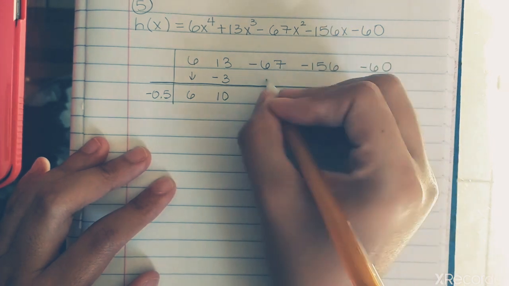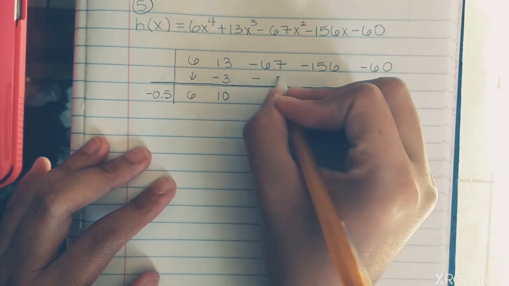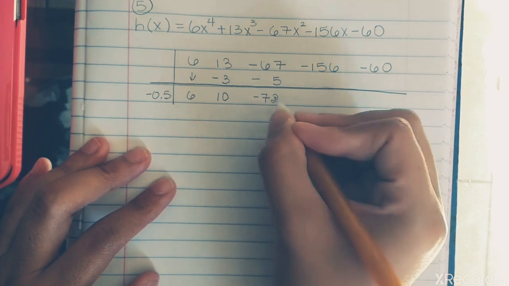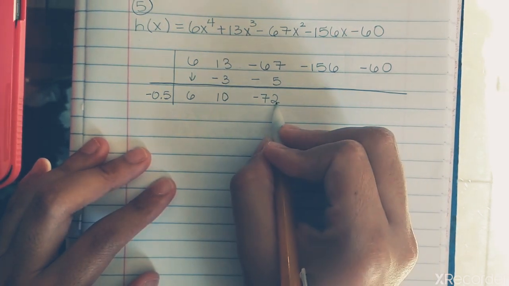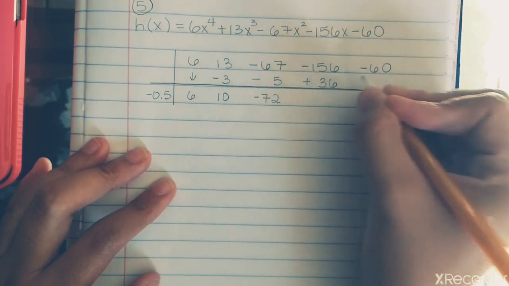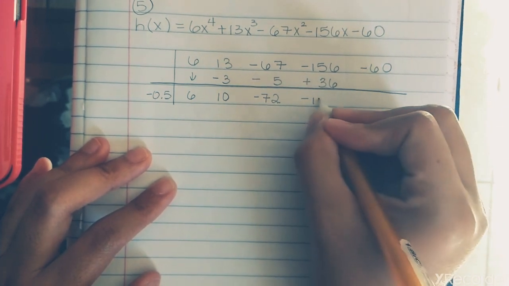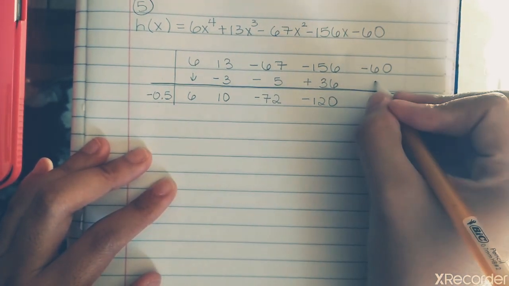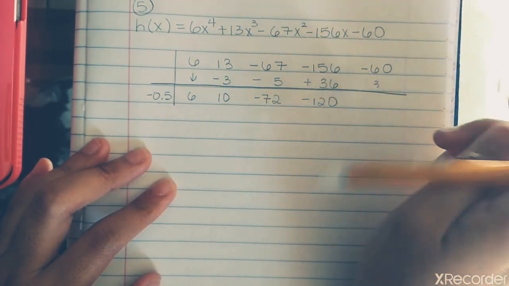Negative 0.5 times 10, negative 5. So negative 72. Negative 0.5 times negative 72, 36 positive. That gives me negative 120 times negative 0.5, positive 60.